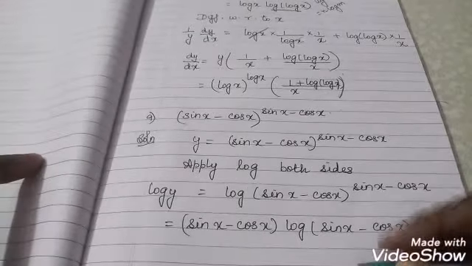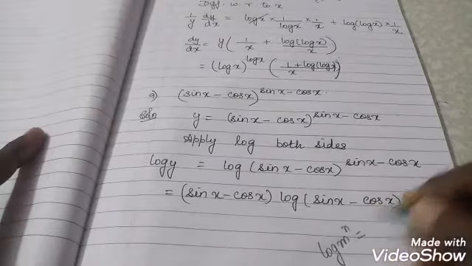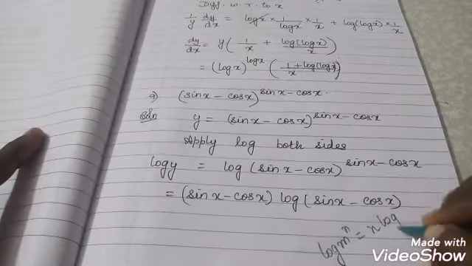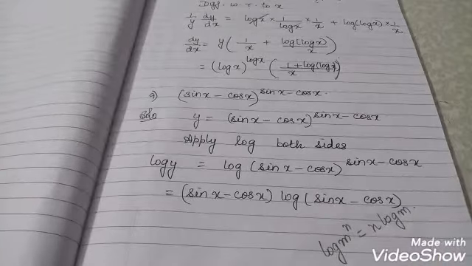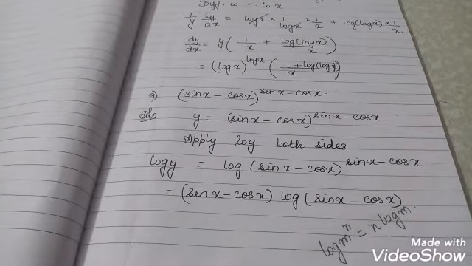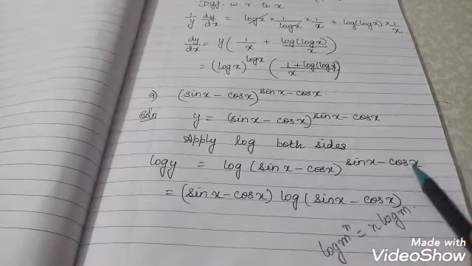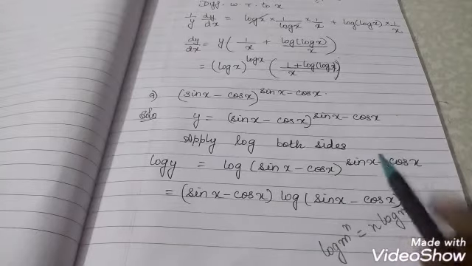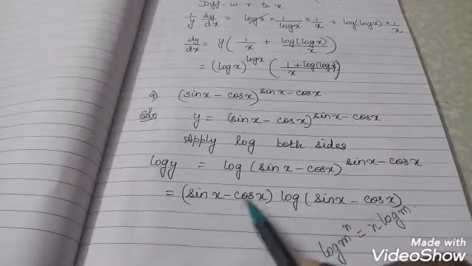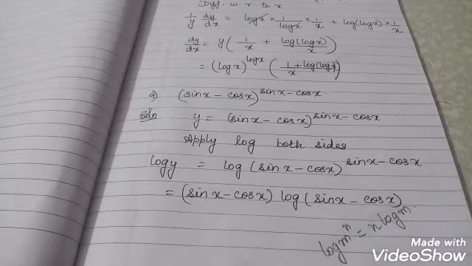So what's the formula you get here? It's log of m power n, which is equal to n into log of m. So here it is log of (sin x minus cos x)^(sin x minus cos x). So it is sin x minus cos x into log of sin x minus cos x.